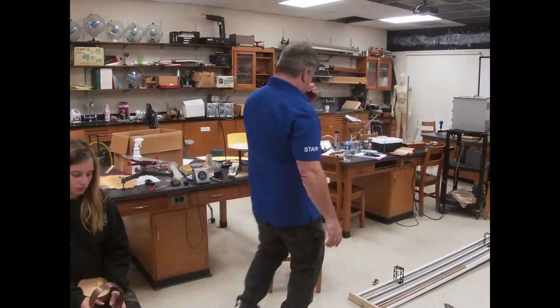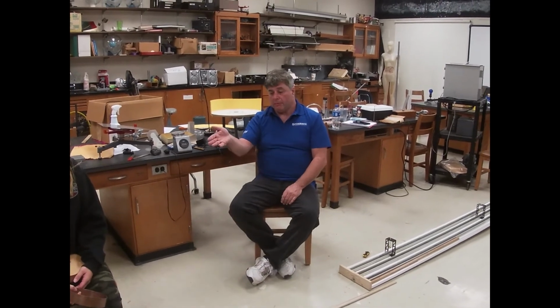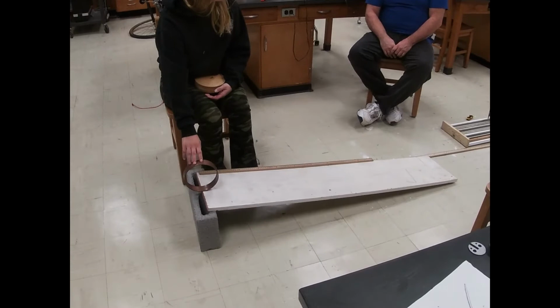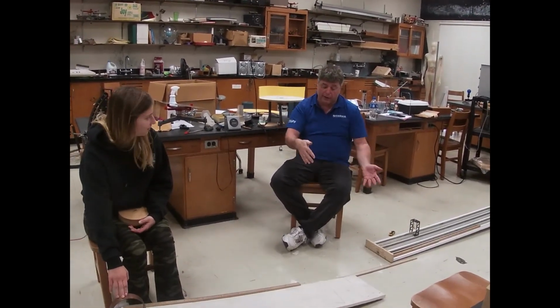Okay, so we had to get Jennifer to help us film. Anyway, Maddie's going to roll the disc down. That's not the disc, that was the hoop. She's going to roll the hoop down the incline.